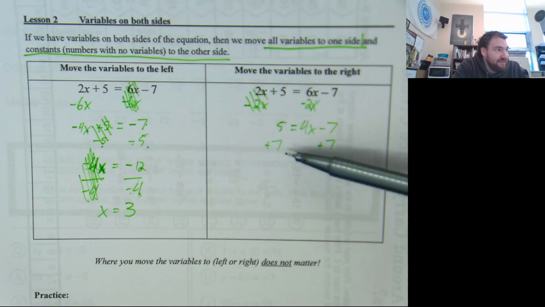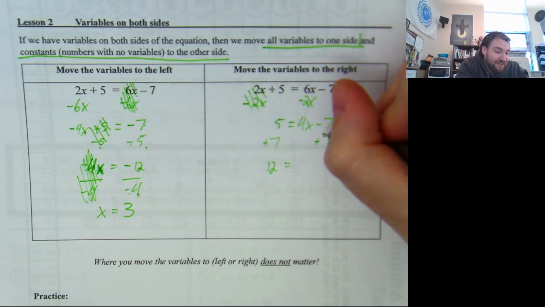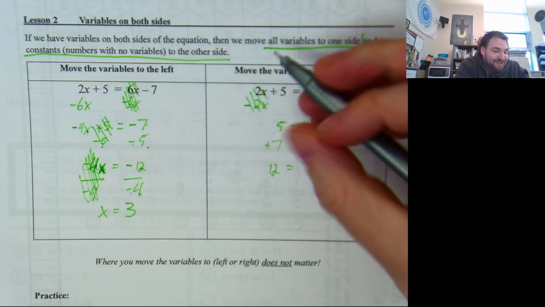So 5 plus 7 is? 12. I think. Dakota said it a second before you did, so I'm going to go with that being correct. So this is equal to 4x.